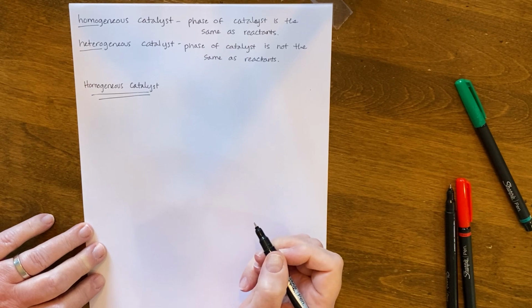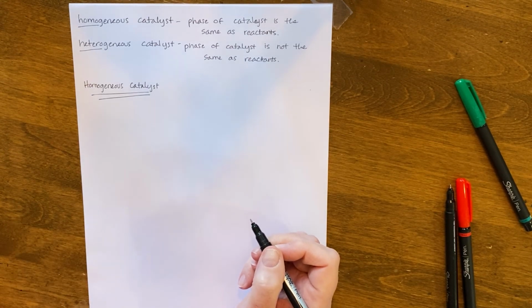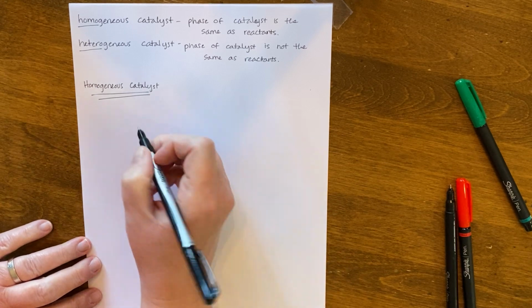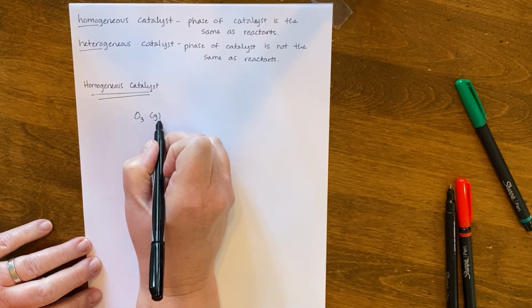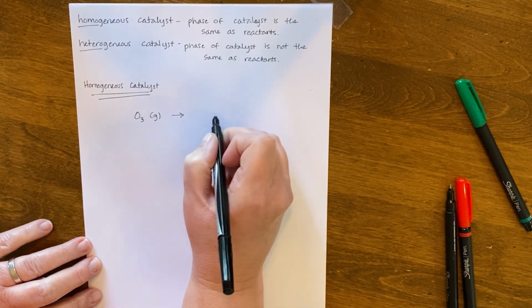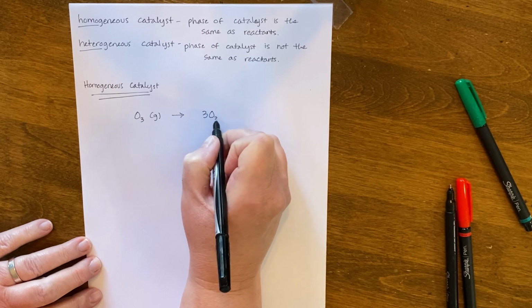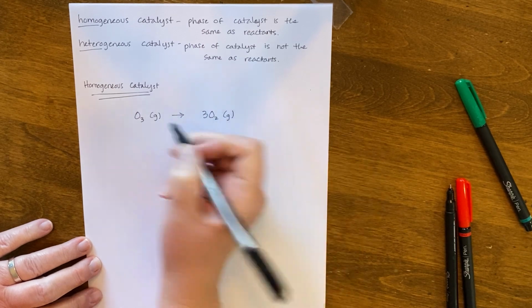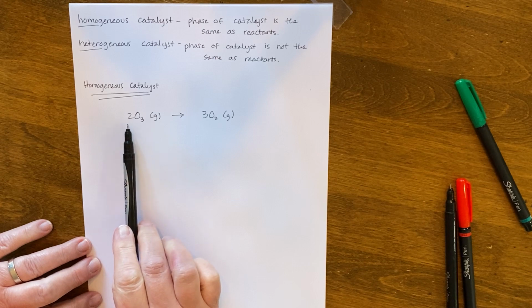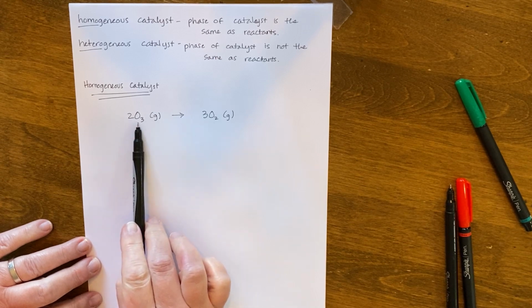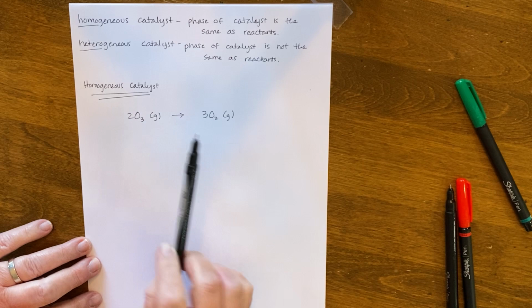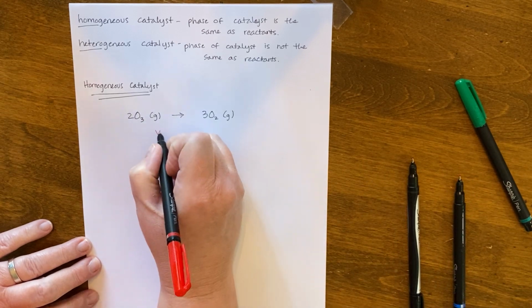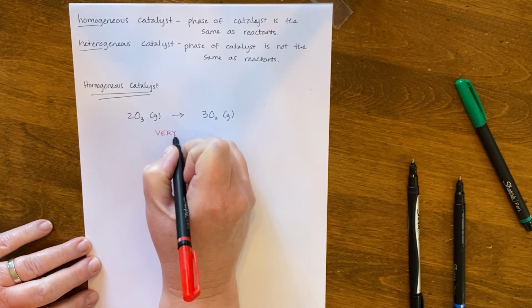Okay, so let's consider the decomposition of ozone. Ozone is this O3 gas, and when it decomposes, it turns into just O2 gas, which we're very familiar with. To balance the chemical equation, I have 2 molecules of ozone and then 3 molecules of O2 gas. Now this reaction on its own, with no help, is very slow.